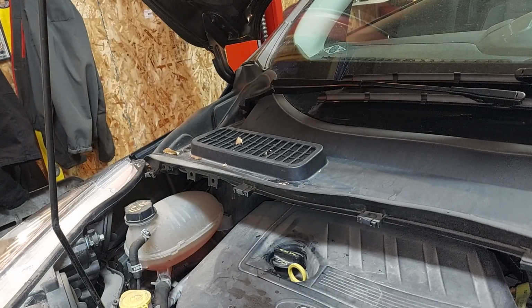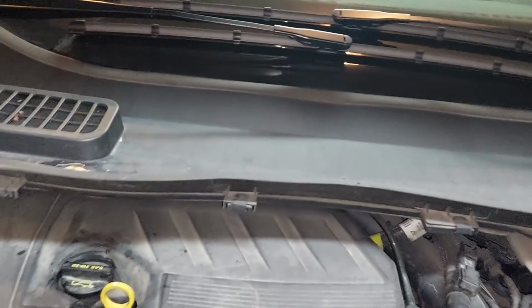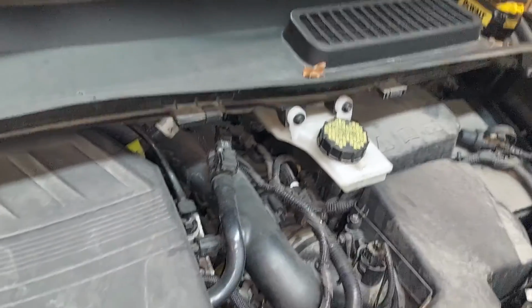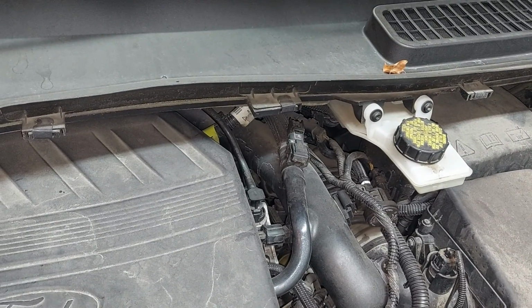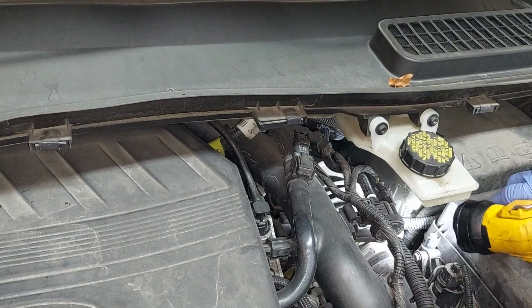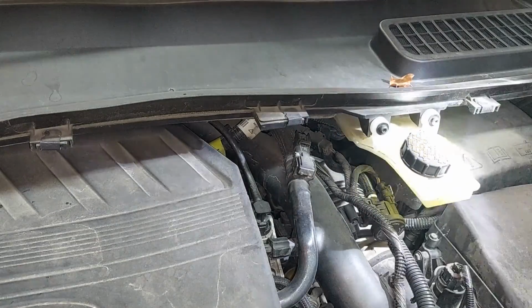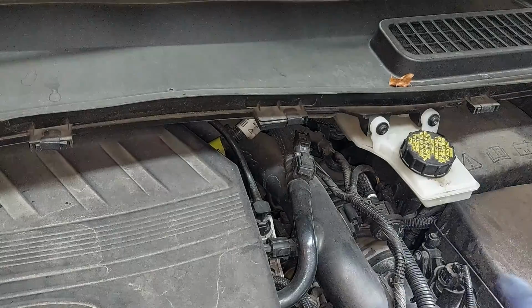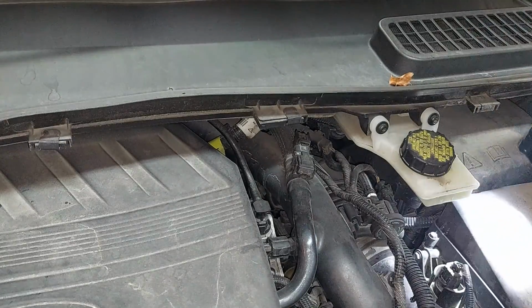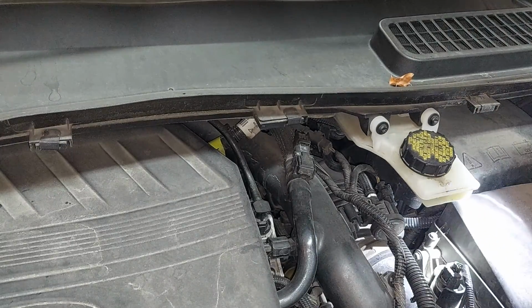So now we have quite a challenging little problem. We have our O2 sensor connector that's buried underneath here somewhere. I'm not even 100% sure where. So I guess we've got to start removing all these intake ducts to get there. I don't know another way to do it.